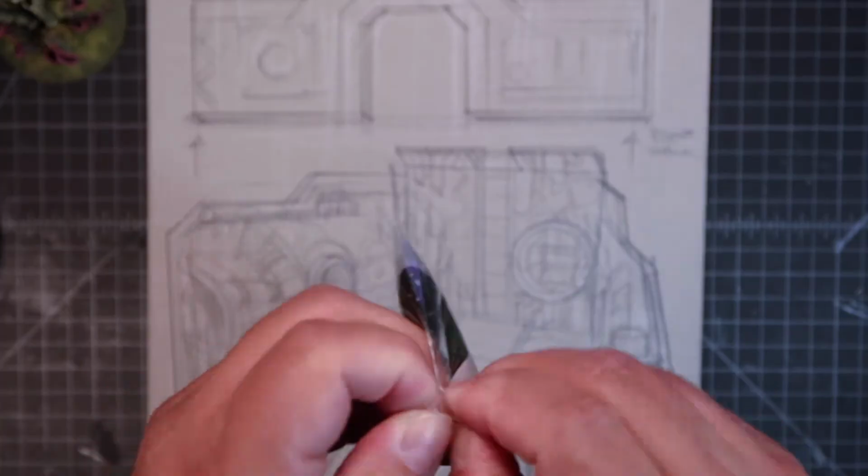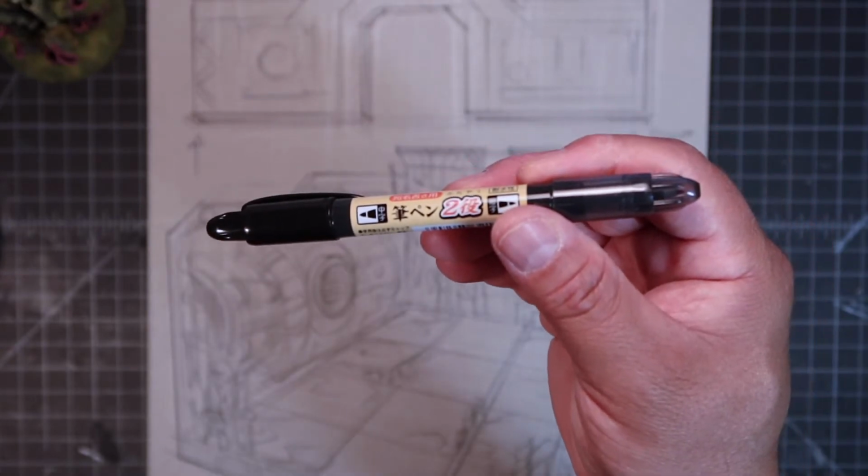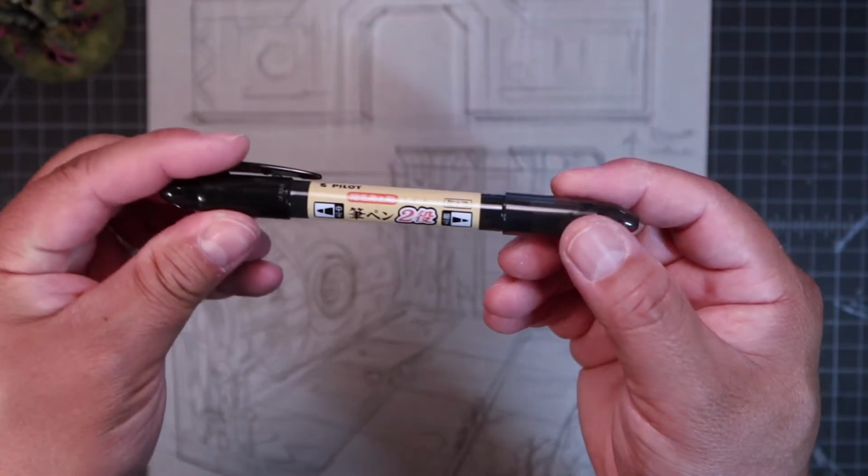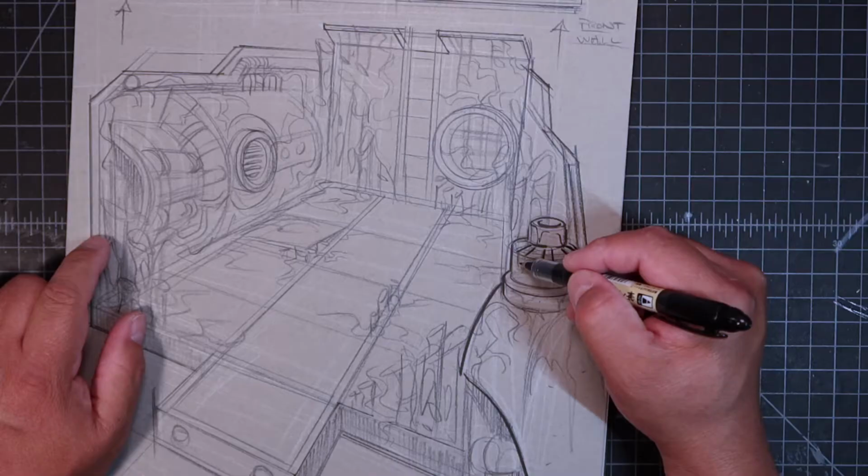Once everything has been sketched in, I switch over to one of my favorite ink pens to begin tightening up the concept.